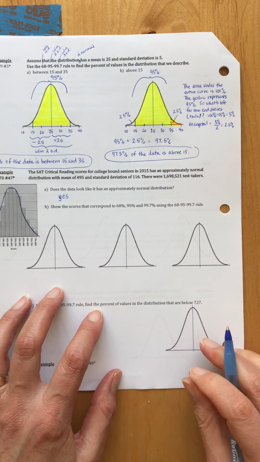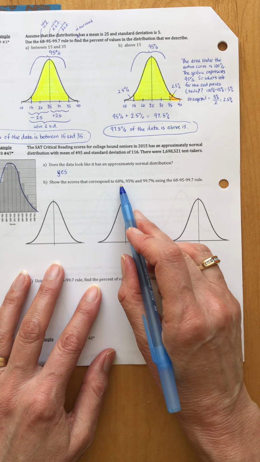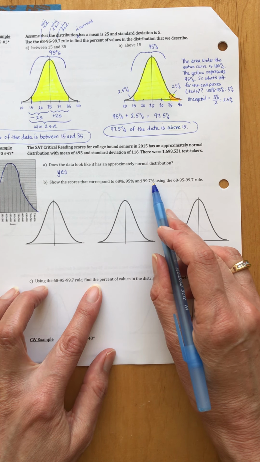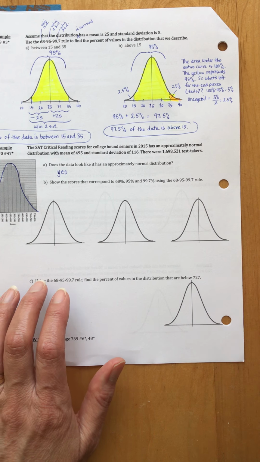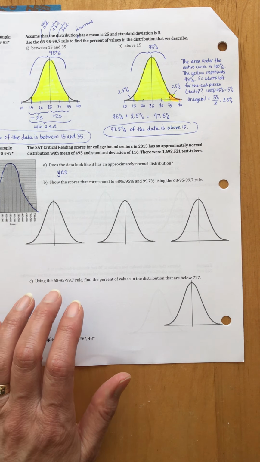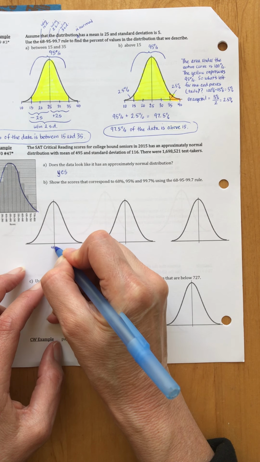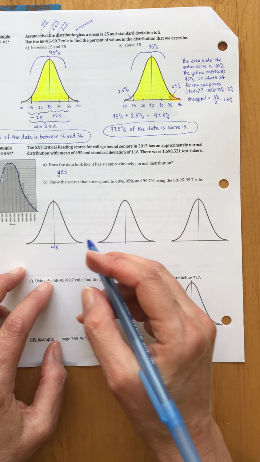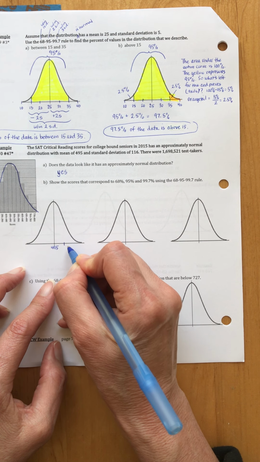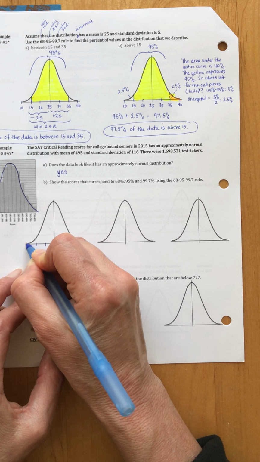So let's say yes. Now what they want us to do next is show the scores that correspond to 68%, 95%, 99% using this rule. So we know what we're supposed to do. We have to go ahead and put the mean in. So what's the mean in this case? 495 goes right in the middle. Then we're going to do exactly what we did before, divide it into 3 equal pieces. So 1, 2, 3, 1, 2, 3.